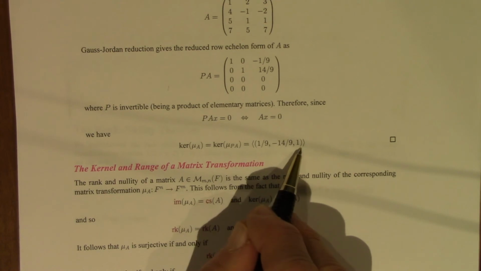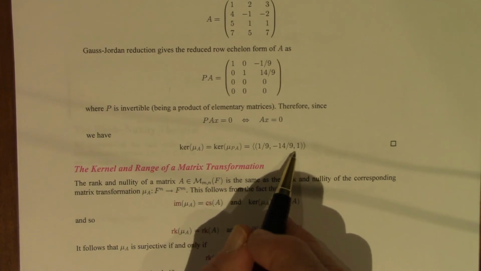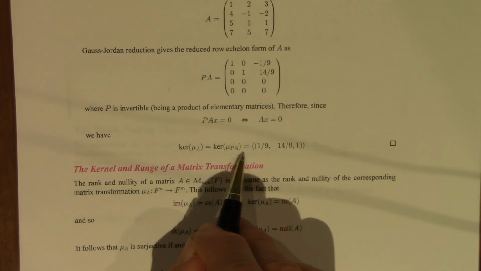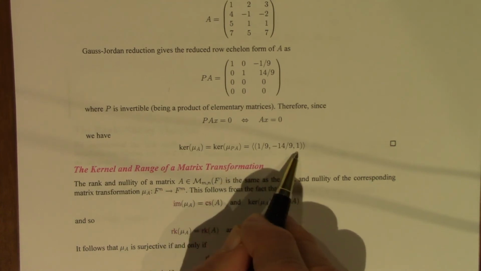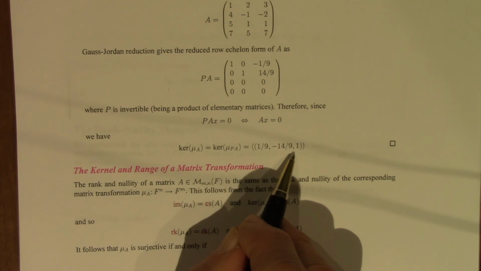and it's precisely this vector. And any scalar multiple of this vector. So the kernel is the subspace spanned by this single vector. It's a one-dimensional kernel.